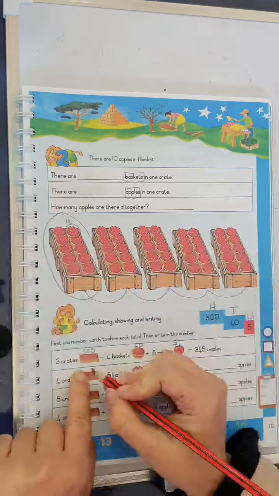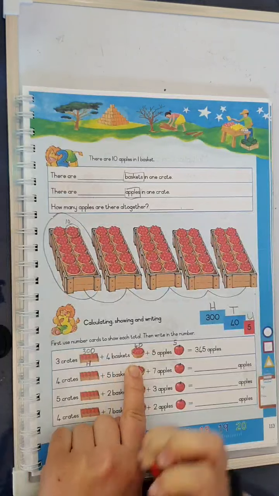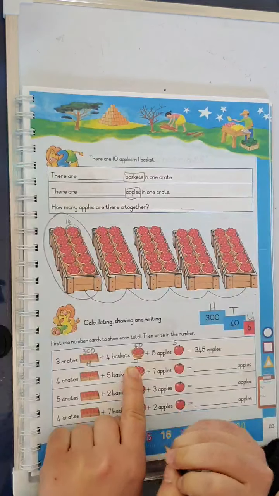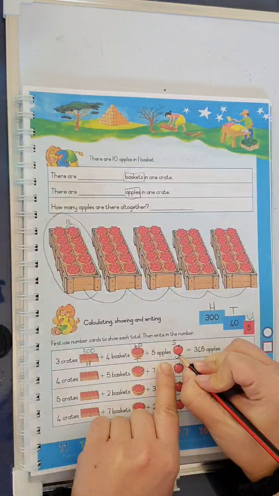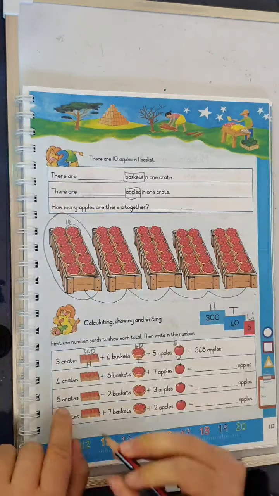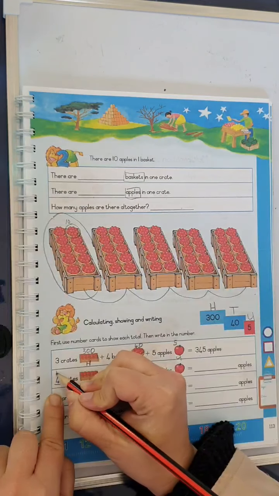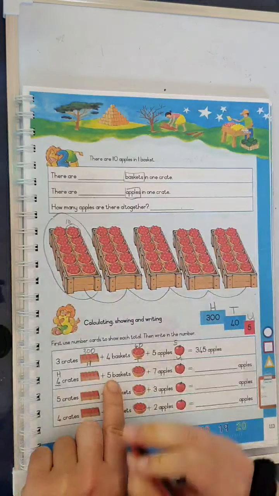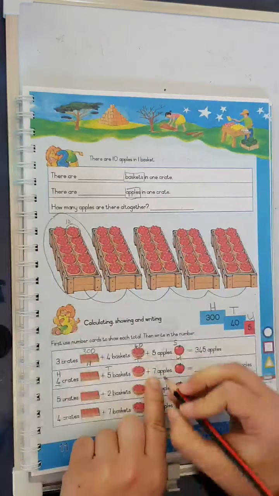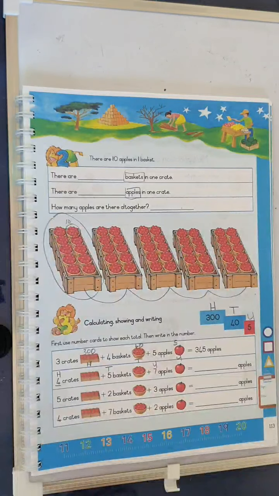So can you see the crate is actually the hundreds. The basket is actually 10. And the apples are actually the units. Do you see that? It's actually very clever. So if you know it's 4 crates, you actually know it's 4 hundreds. 5 tens. 7 units. Then you can work out your answer. Okay? So that's what you're going to do on page 113.